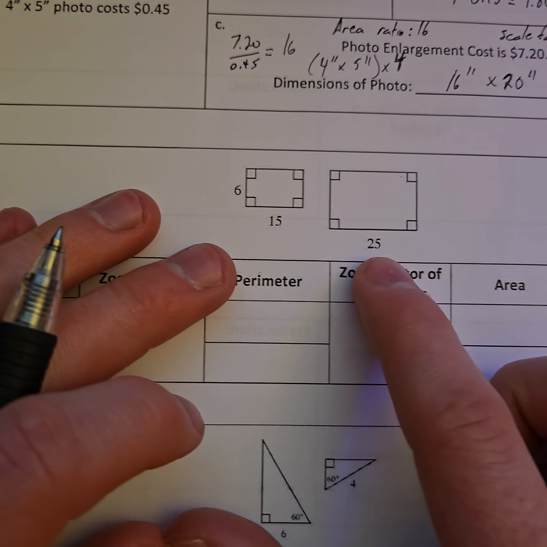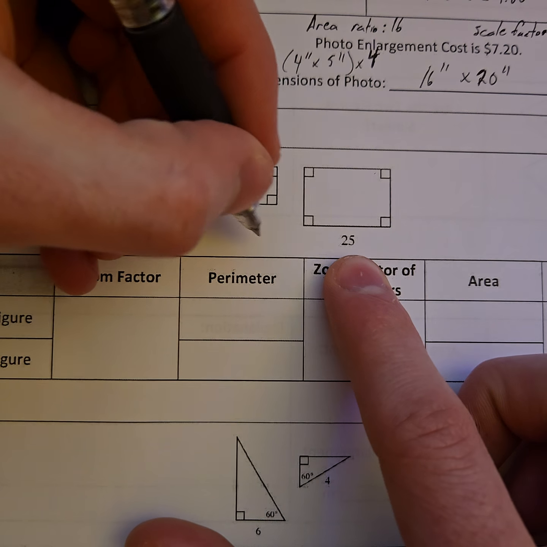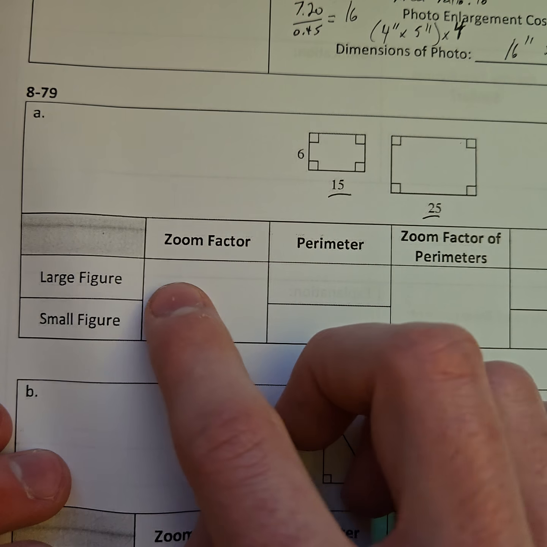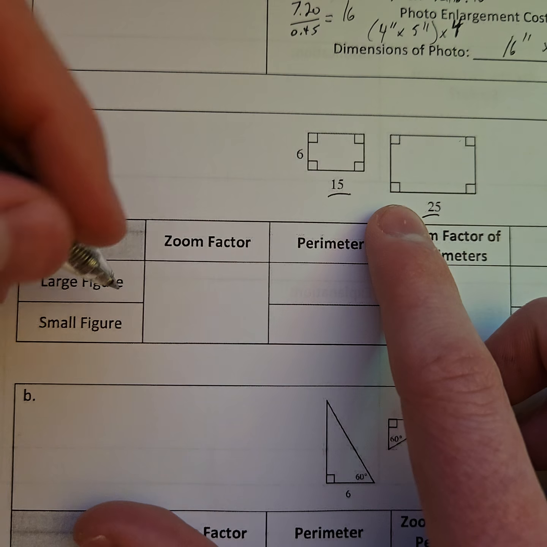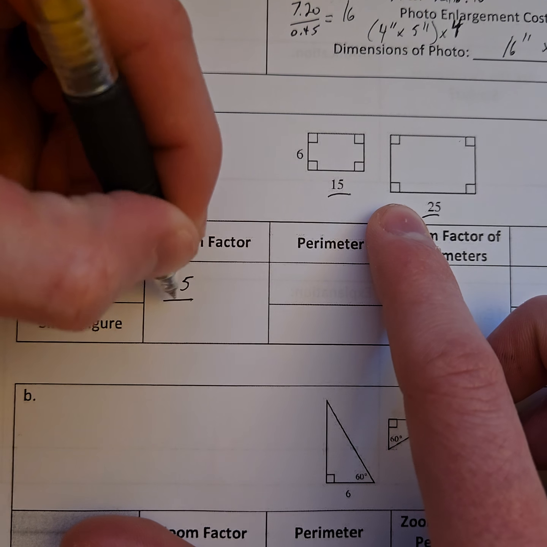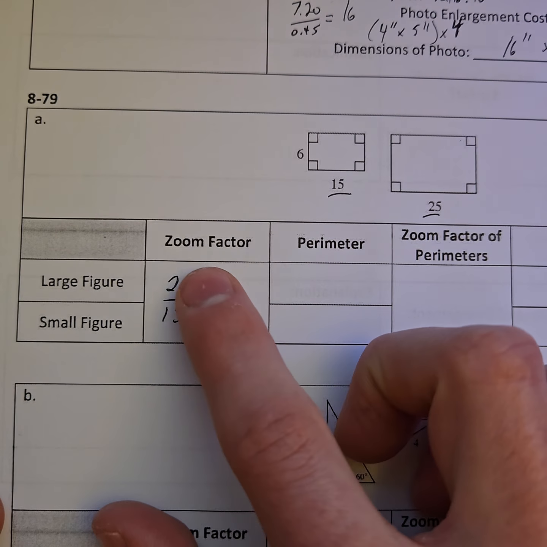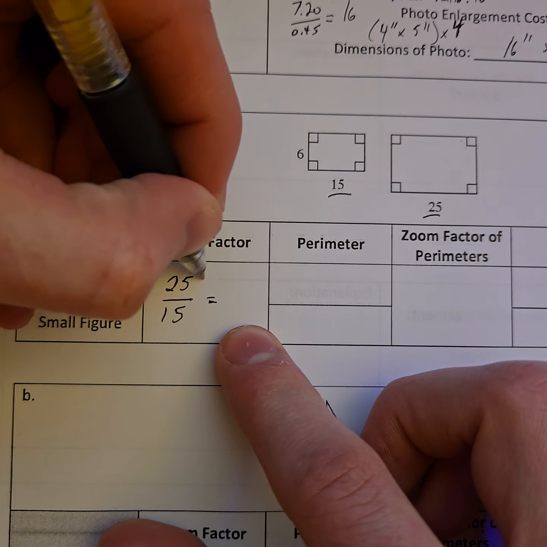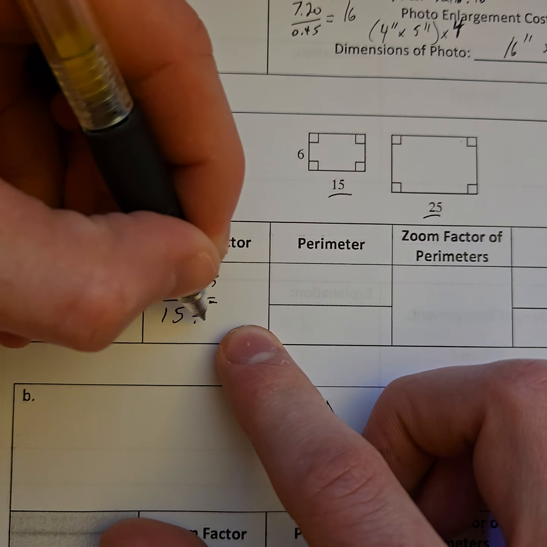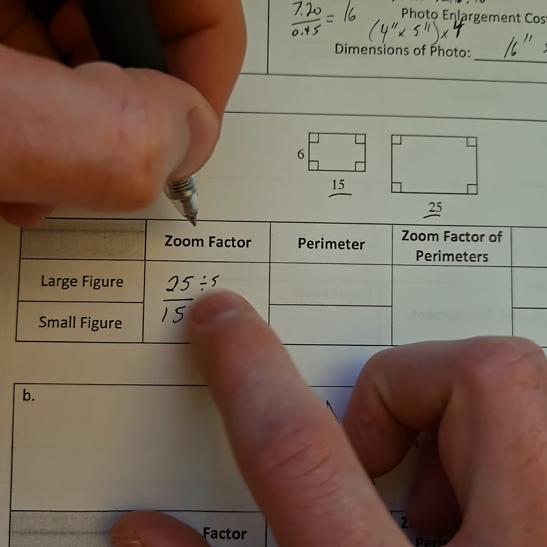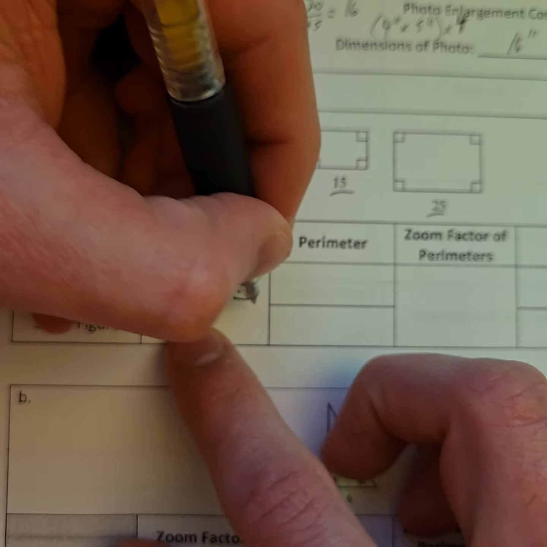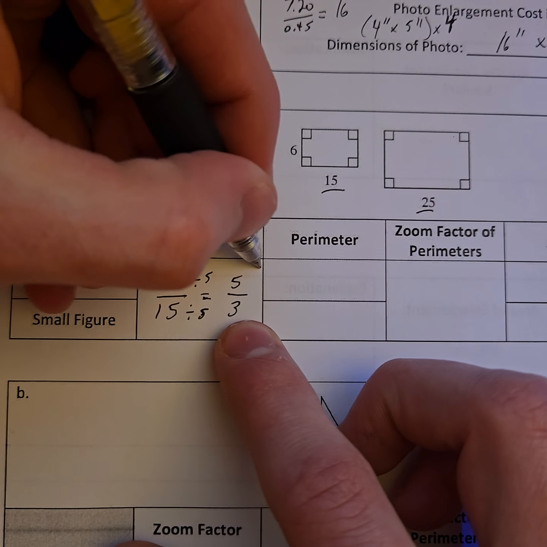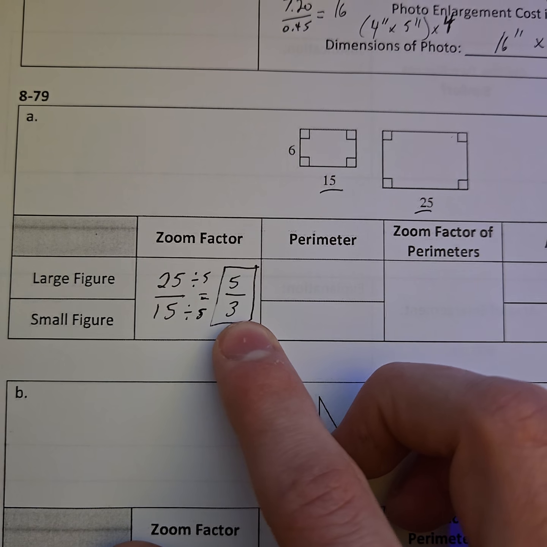So if we look at two sides that correspond to each other, I can see that the 15 and the 25 are our lengths. Those are going to correspond. So I'm going to make a fraction here and find that scale factor. So I'm going to do 25 over 15. Always put the bigger number on top. And if we reduce that, these are both divisible by 5. You can do that without a calculator. 25 divided by 5 is 5. 15 divided by 5 is 3. So that is our scale factor, 5/3.